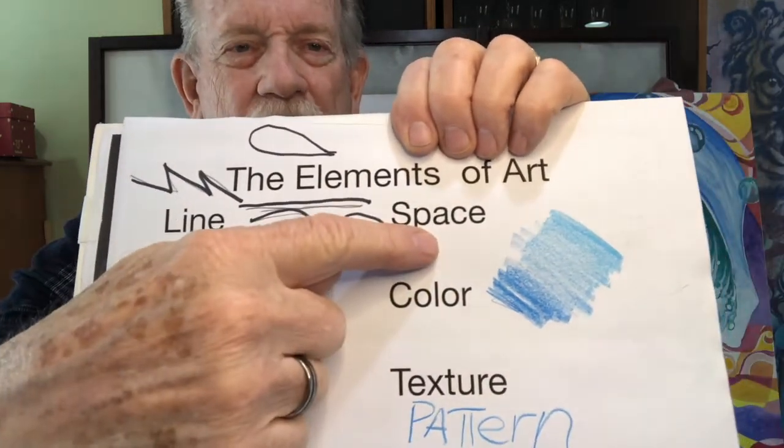We have space as another element of art. If you remember when we looked at Mondrian's paintings, he was concerned about the shapes in between branches of a tree, the way they crisscrossed and made shapes within there. So if I stand like this and you're drawing me, I've got a space right here, right? It's called negative space. I'm the positive thing you're drawing. This is the negative space in the drawing.